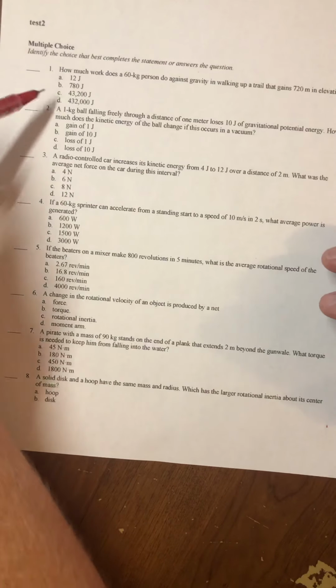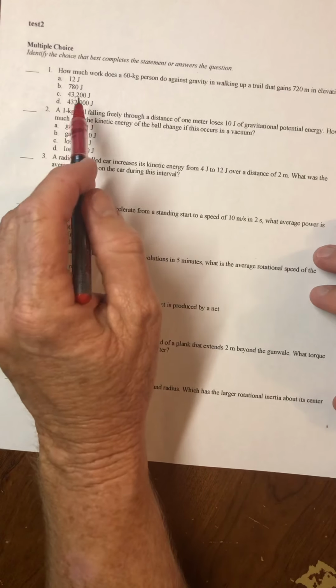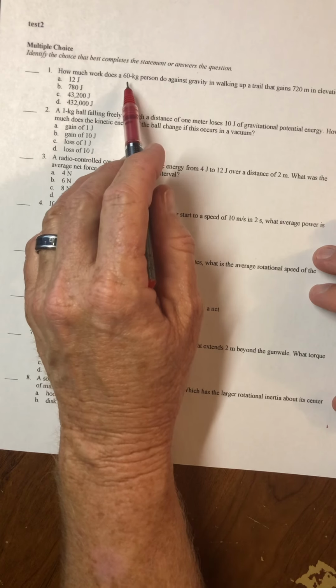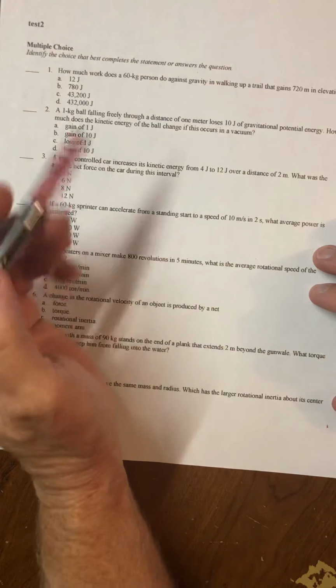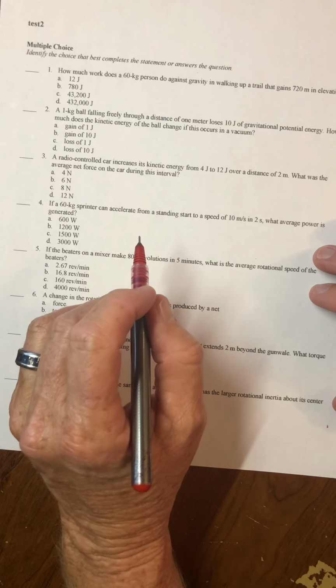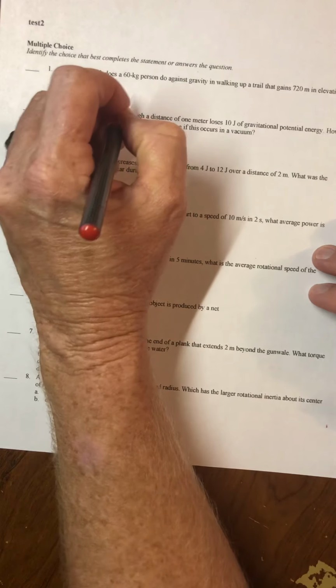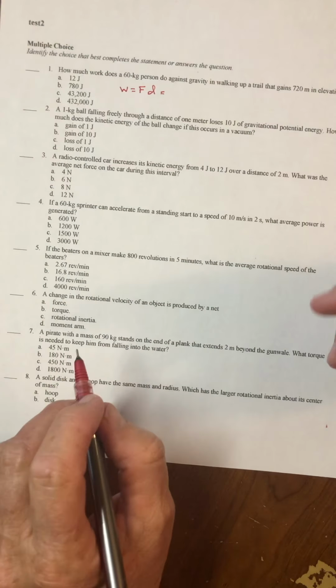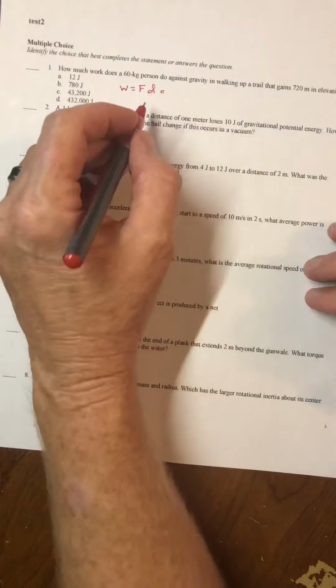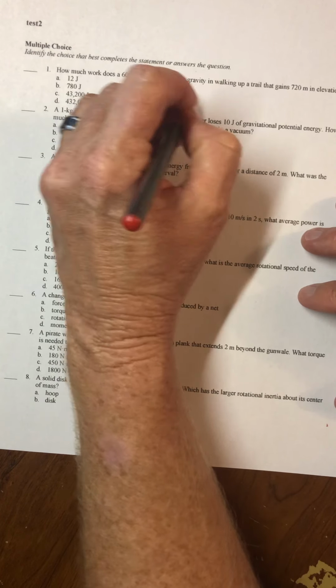All right, so let's go through this. There's 4 from each chapter, so I'm sure these first 4 are all about energy and power. This first one says, how much work does a 60-kilogram person do against gravity when walking up a trail that gains 720 meters of elevation? The definition of work was force times distance. Of course, it's actually the force in the direction of the distance. The distance is up, so we're talking about the upward force, and that would be your weight. So this would be mg, and in place of d, we would put h.